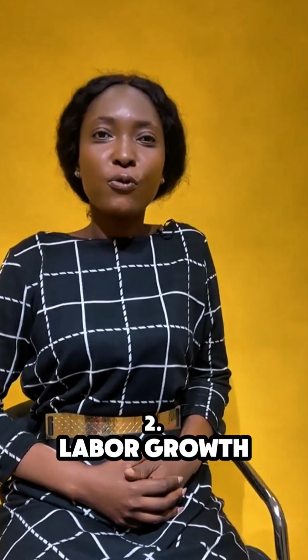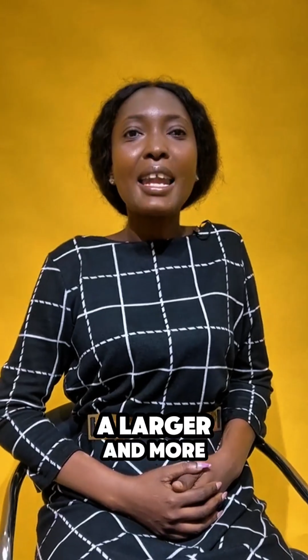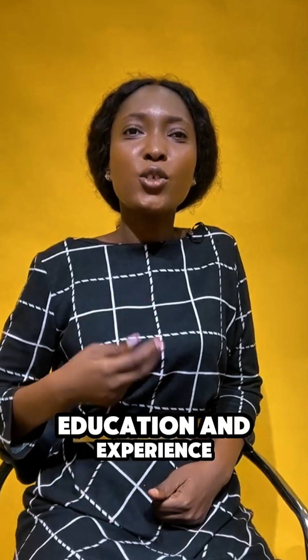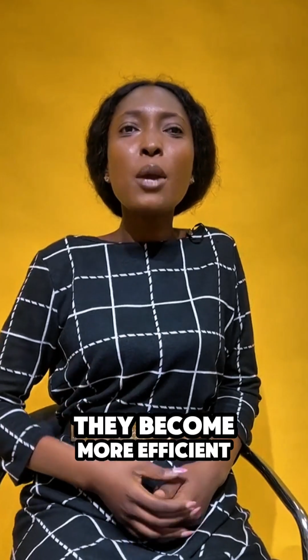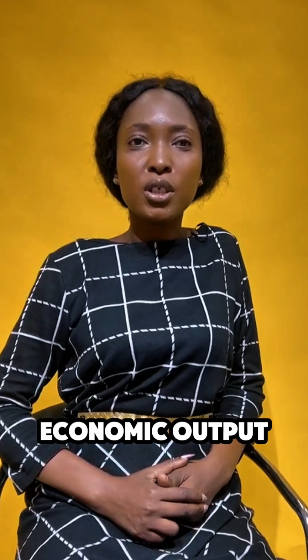Two, labor growth. This is all about the size and productivity of the workforce. A larger and more skilled workforce can increase the output of the economy. As workers gain more education and experience, they become more efficient, contributing to a greater economic output.